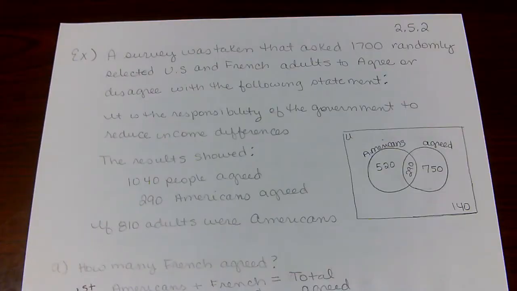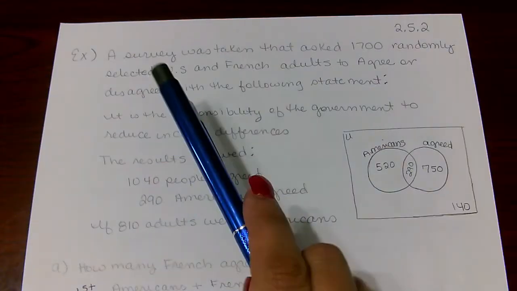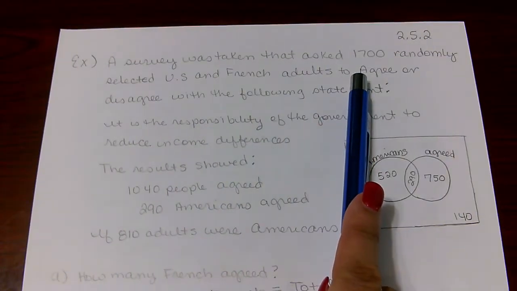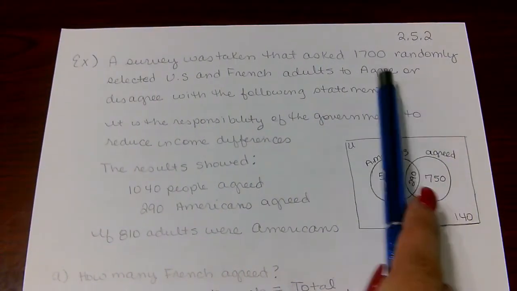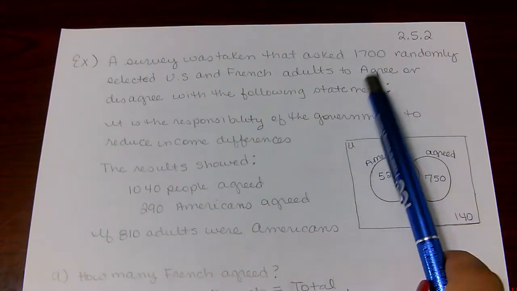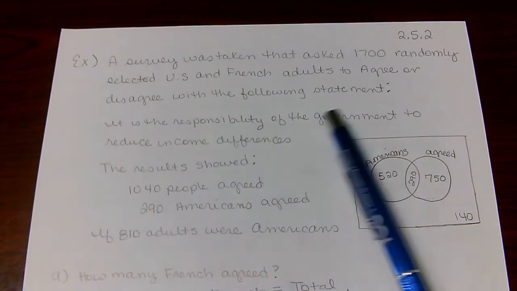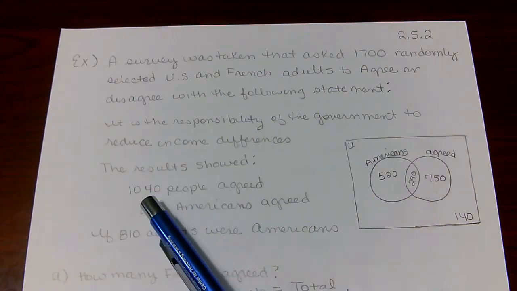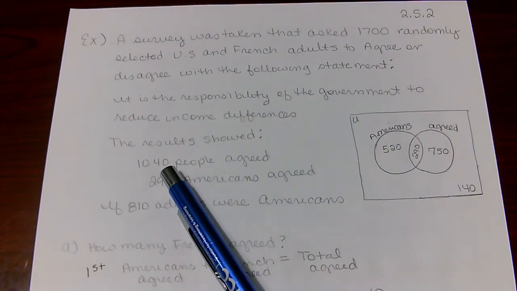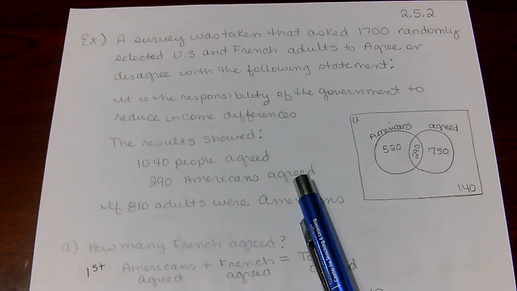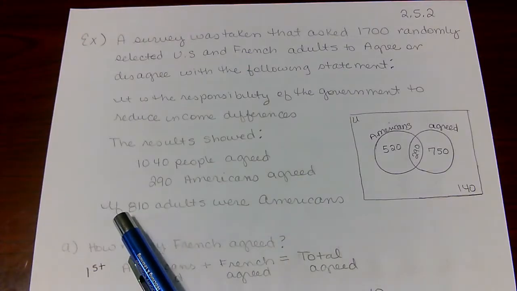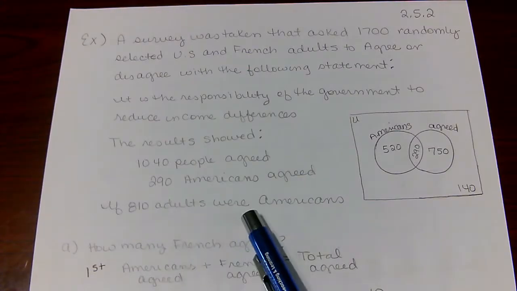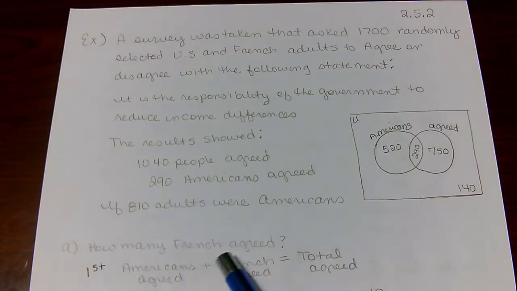In this question, it says a survey was taken that asked 1,700 randomly selected United States and French adults to agree or disagree with the following statement. It is the responsibility of the government to reduce income differences. The results show that 1,040 people agreed, 290 Americans agreed. If 810 adults were Americans, how many of the French agreed?